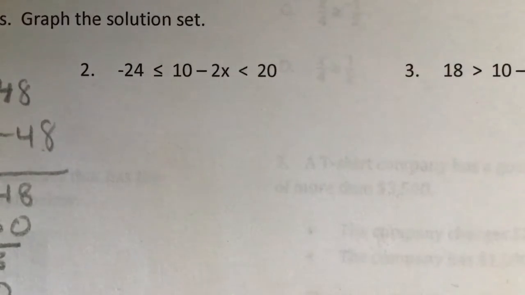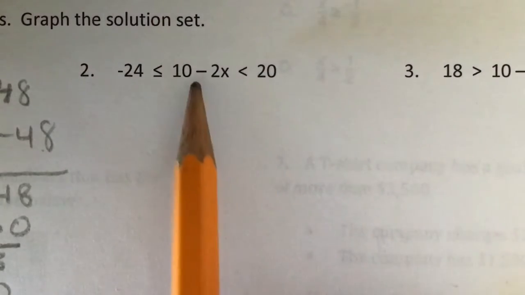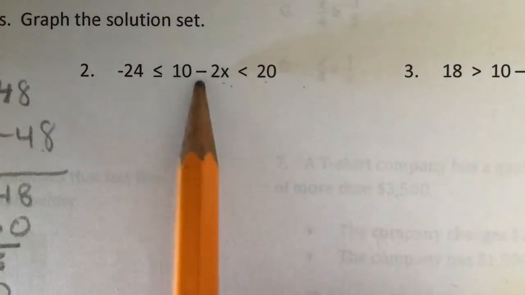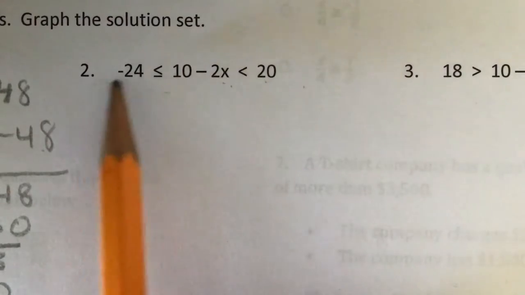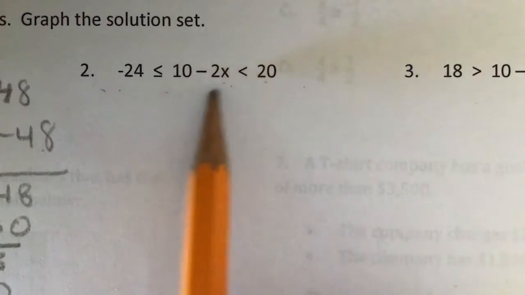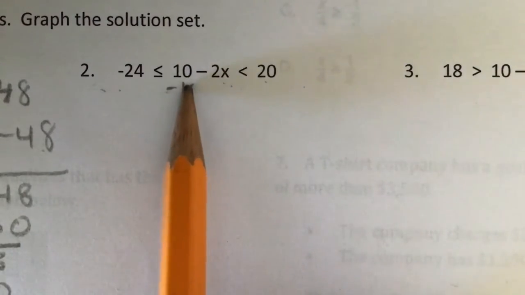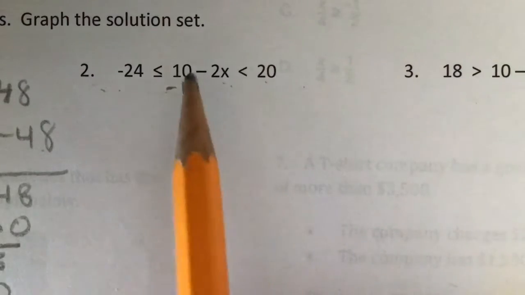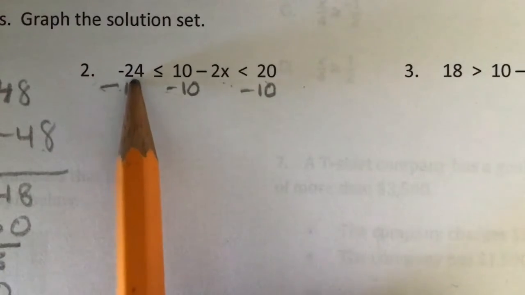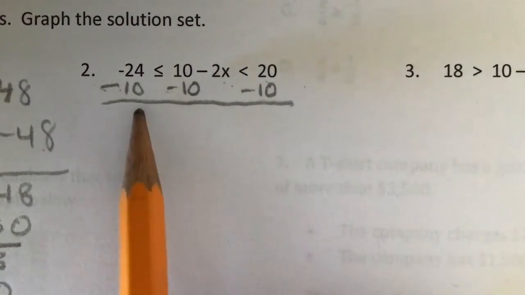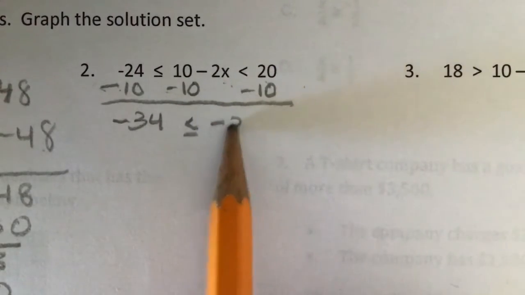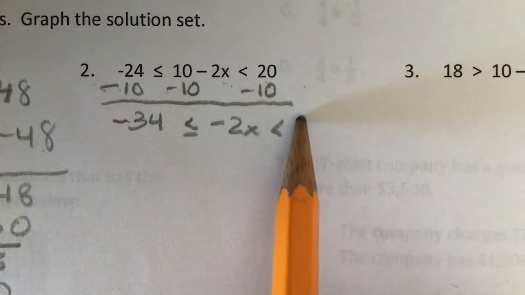For number 2, this is a compound inequality, so it is two parts. We have 10 minus 2x is less than 20, and then we have 10 minus 2x is greater than or equal to negative 24. So we're going to go where the variable is. We're going to undo what's happening to it. So we're going to subtract the 10. When we subtract the 10, since we're doing 2 and 1, you need to subtract the 10 from here and also subtract the 10 from there. So both sides, or both parts. So negative 34 is less than or equal to negative 2x, which is less than 10.